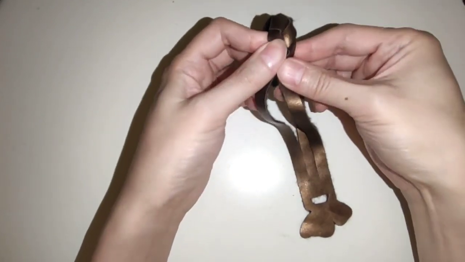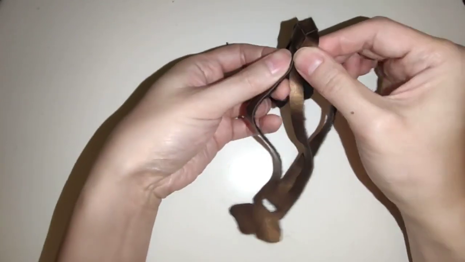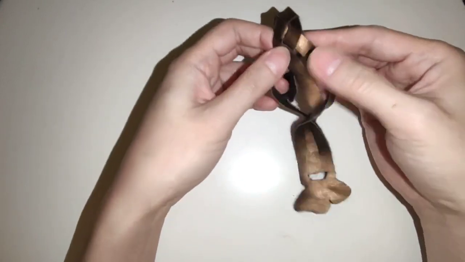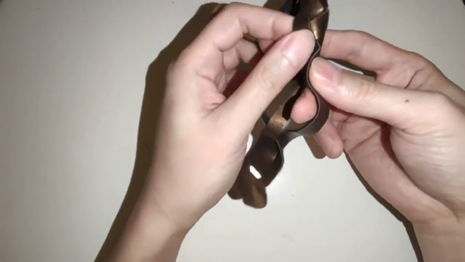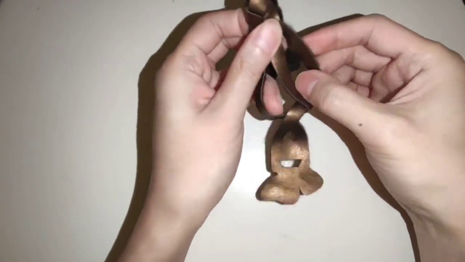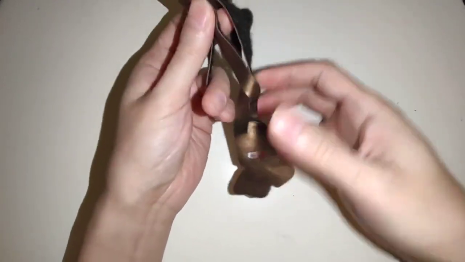Continue. 1, 2, 3. Again, follow this, loop it through.